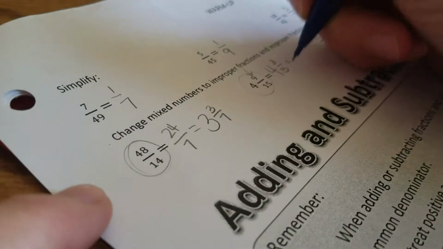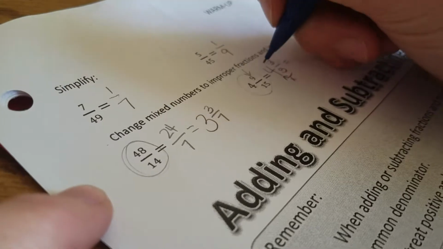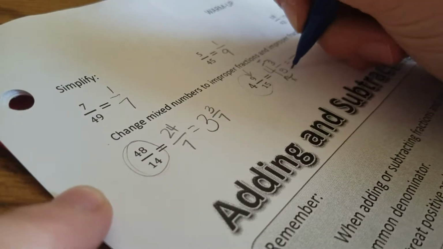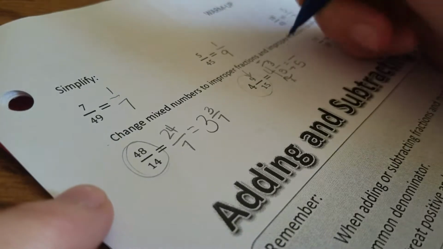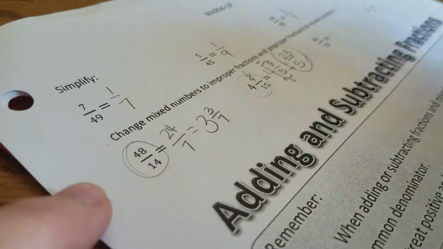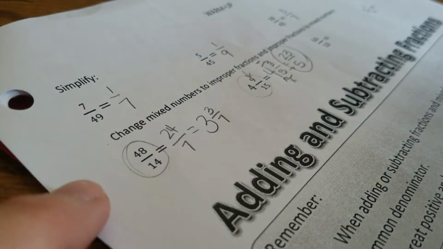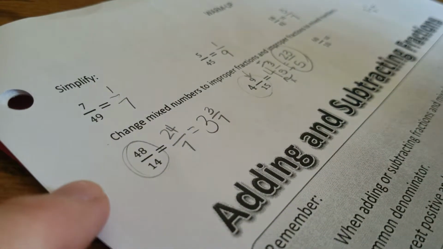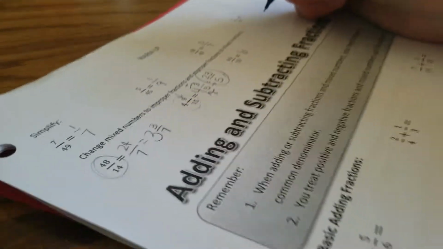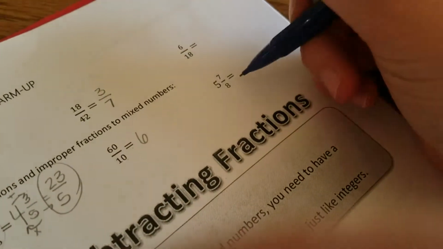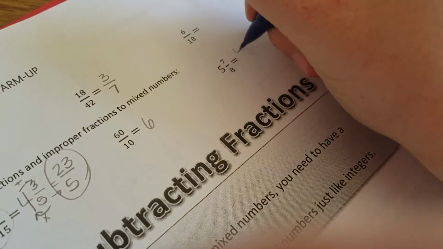To go to improper, if you remember kind of going around, you multiply these guys, add this guy, and bring your denominator over. 5 times 4 is 20, plus 3 is 23. So you end up with 23/5. Okay, the other two examples, not too difficult. 60 divided by 10 is another way of thinking of that. That's a whole 6. And the last one is 5 and 7/8 then. So you would have to just go around and multiply. 8 times 5 is 40, plus 7 is 47/8.